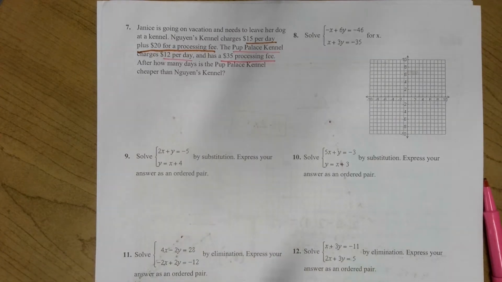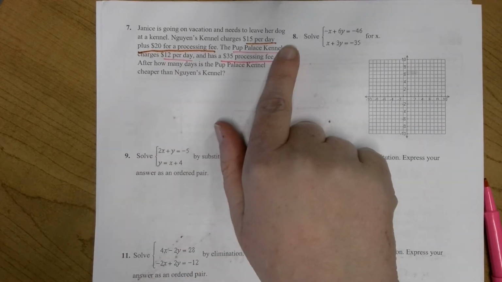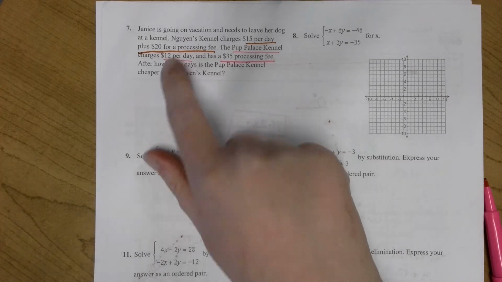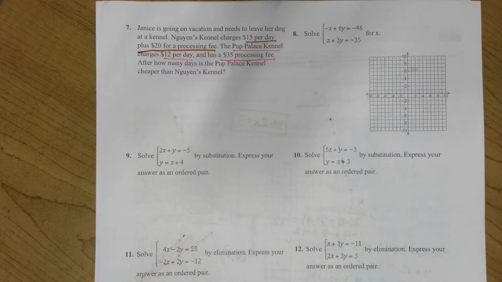So if you need it for a short amount of time, you always go with the one that's got the lower fee. If you need it for a long amount of time, you go with the one that's got the lower daily cost. And again, that's why this is kind of important. People actually do need to find that point where you break even and figure out where you fall so that you don't spend more money than you need to.